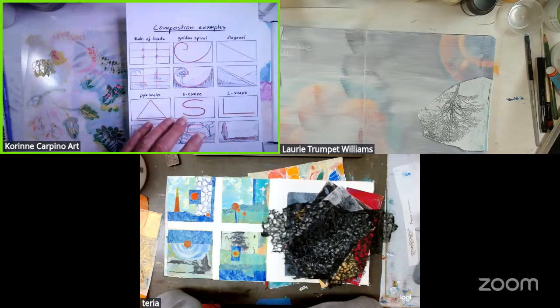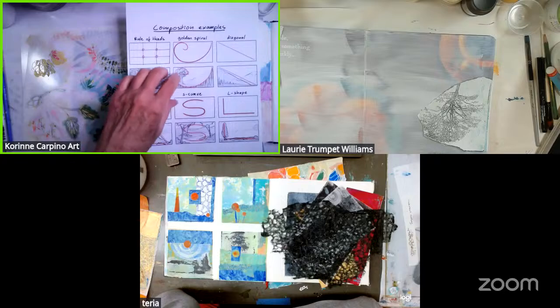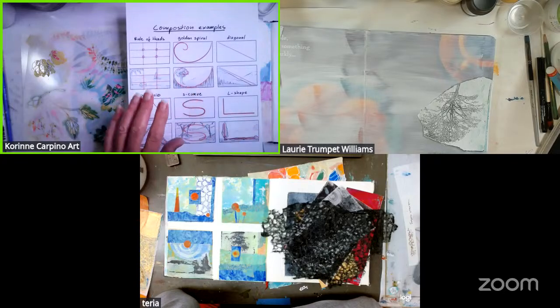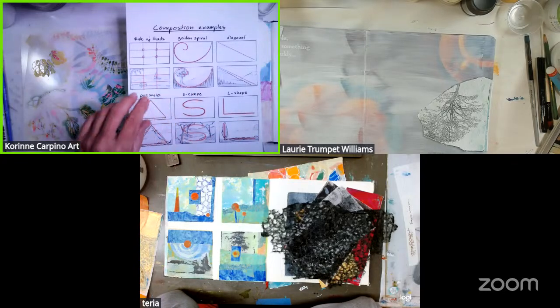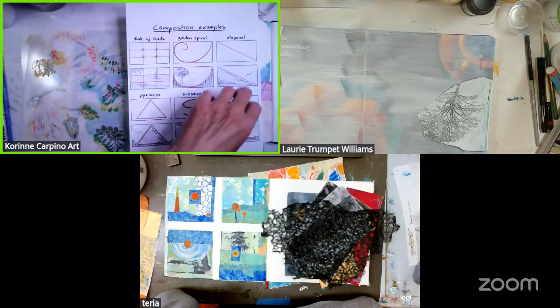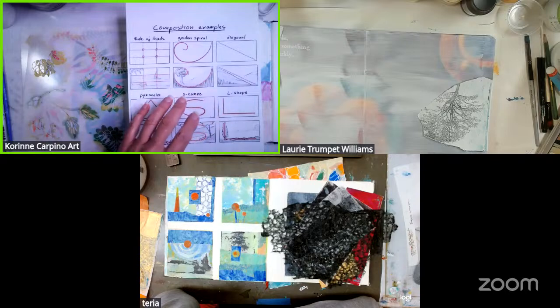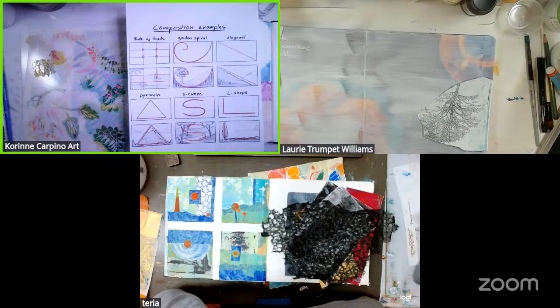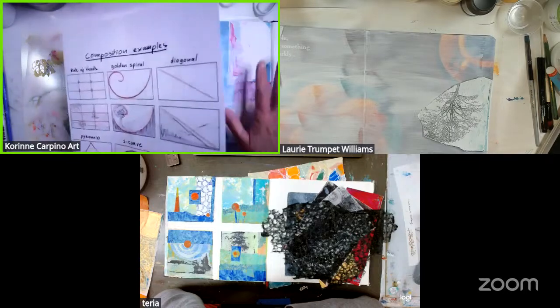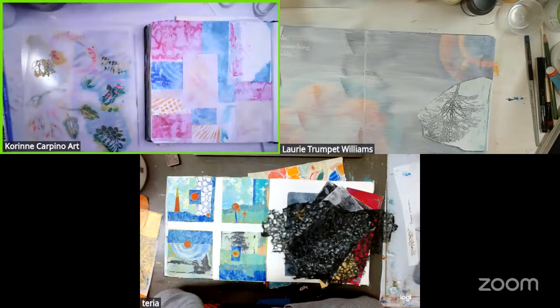So how do we do this? We can use a bold or contrasting element to what we have in our collage. We'll place it based on one of our composition examples. And then I like to surround it with subtler, less detailed elements to emphasize its prominence. Today I'm going to be working with stencils and building up my composition with stencils and paint. Terry, what are you going to do today?